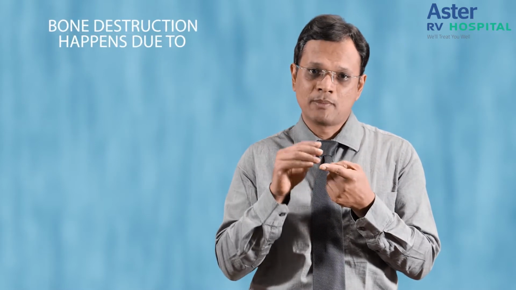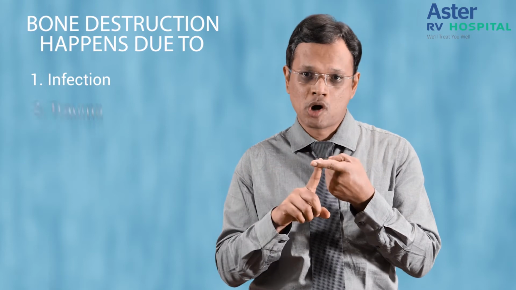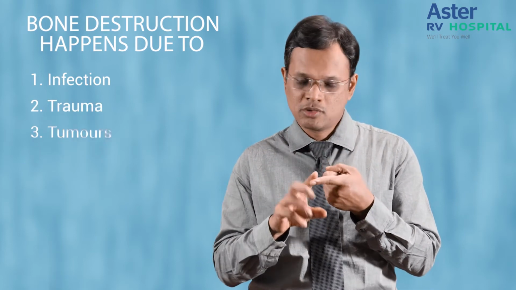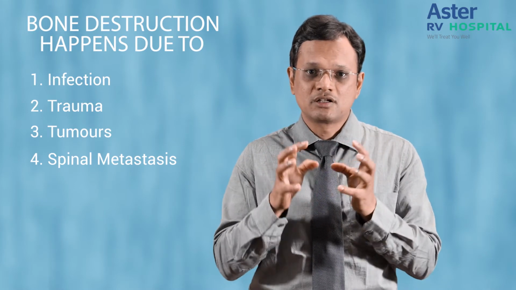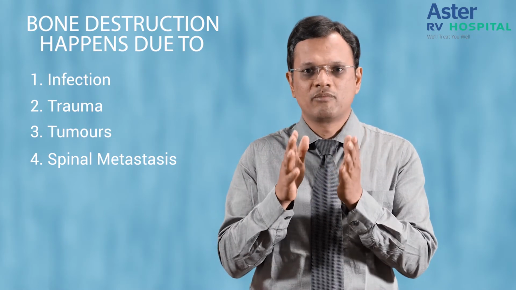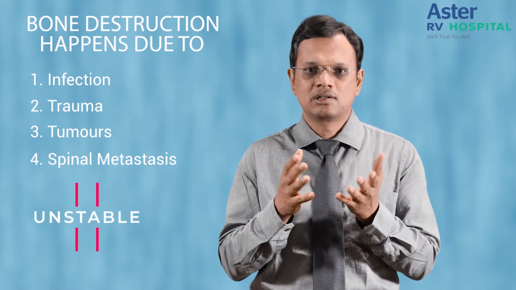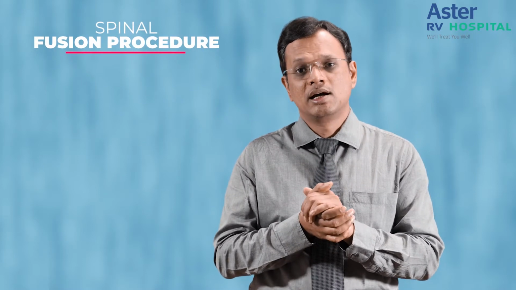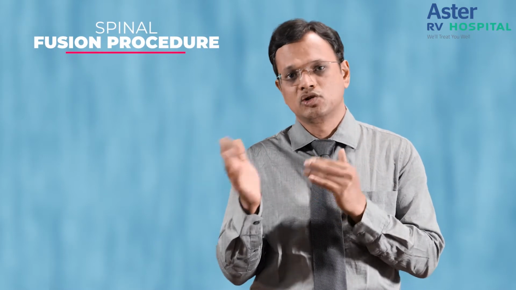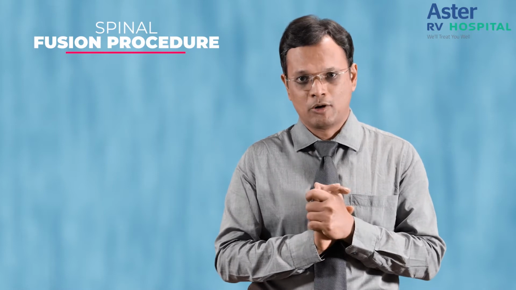Of course, there are certain other more complex conditions which affect the spinal stability itself, like when bone destruction happens due to infection, trauma, tumor, spinal metastasis, or various other causes, the bone gets destroyed and the spine itself becomes inherently unstable. That is, the spine is no longer able to bear its weight. So in those cases, again, a spinal fusion procedure becomes inherently necessary, and that is one of the reasons why spinal fusion procedures can be done.